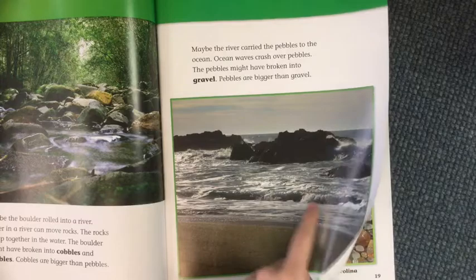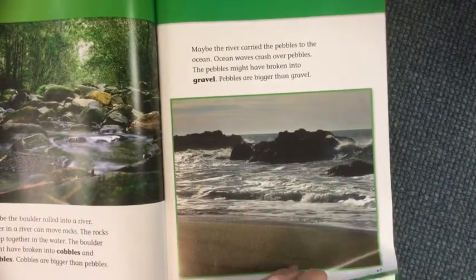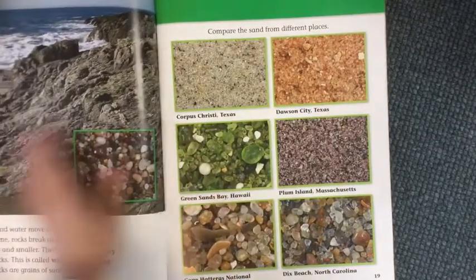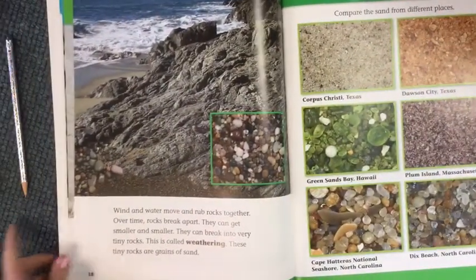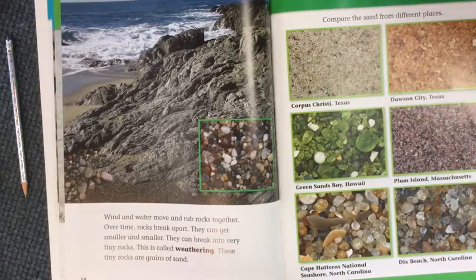I'm seeing a pattern. We're having our rock get smaller and smaller as it goes, and it is telling us all the different sizes, from the biggest, a mountain, to the smallest. Wonder where we'll end. Do you think we'll end at sand?